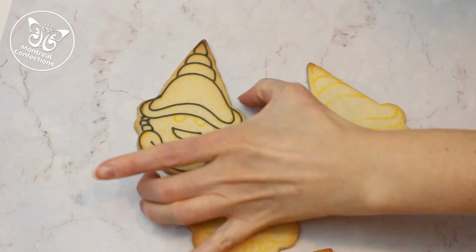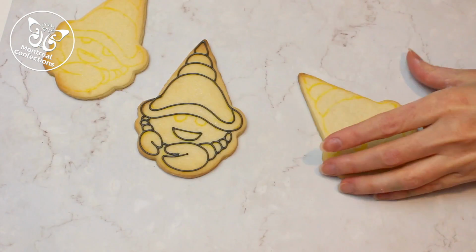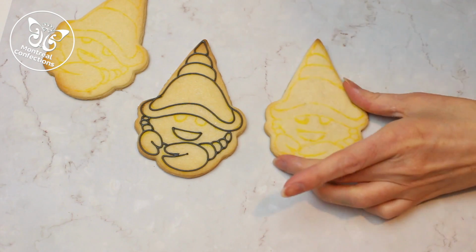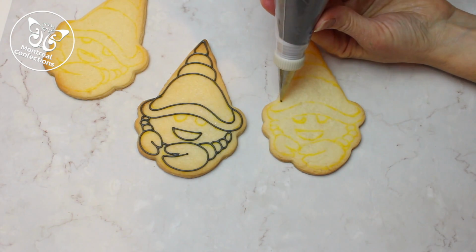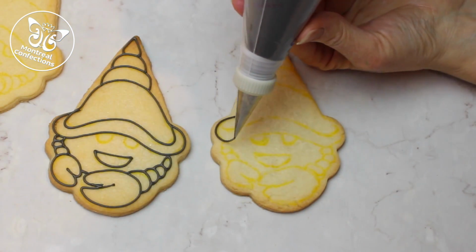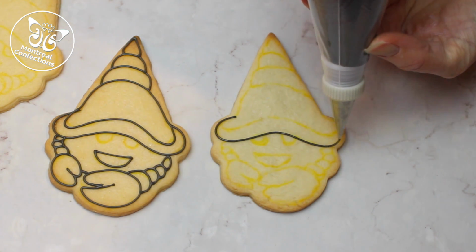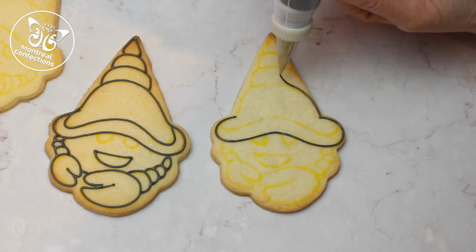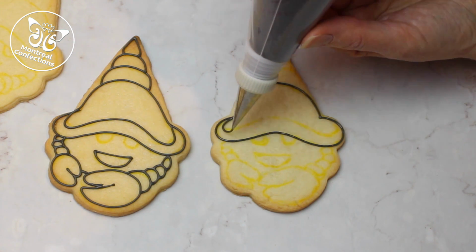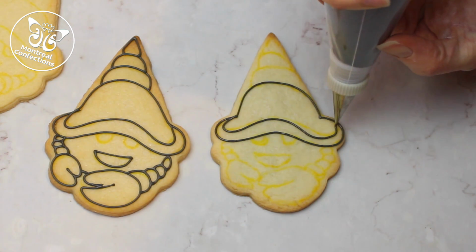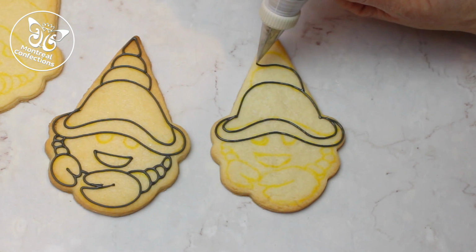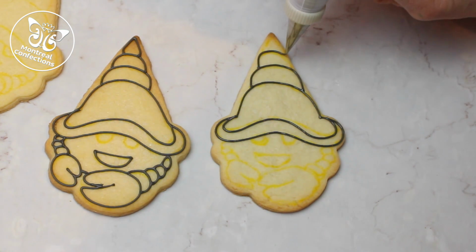I'm working in almost black icing, not quite, and starting off here at the shell, I'm going to outline all this, covering up my yellow lines. We don't want them to be visible. This is kind of a bit of the undershell that's curled up like that.